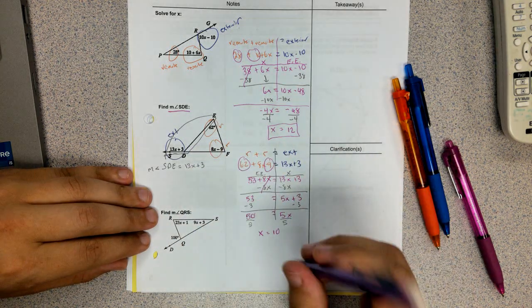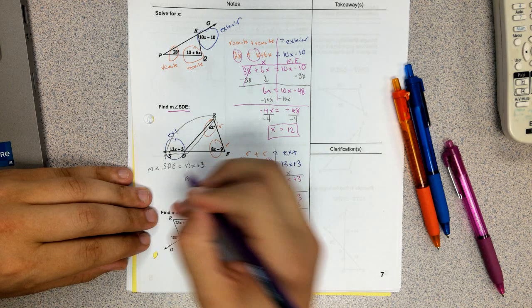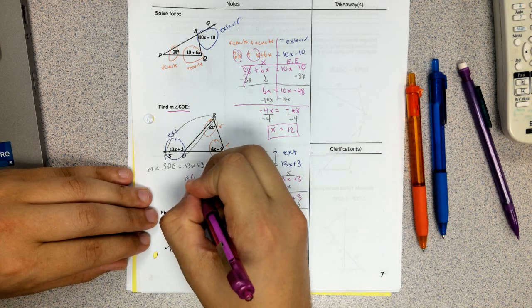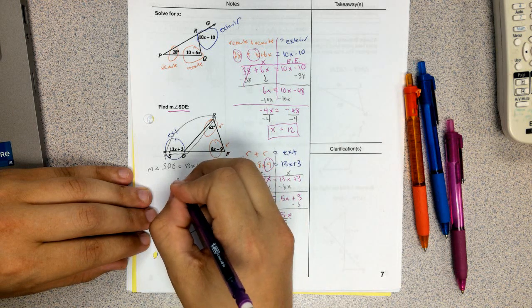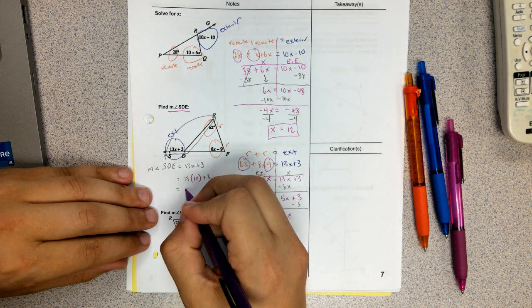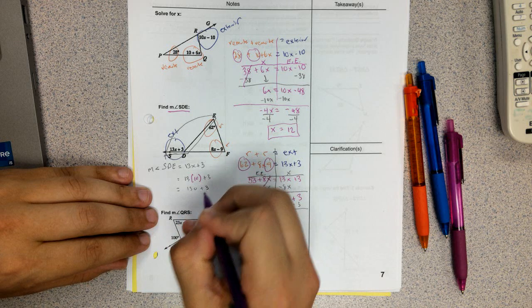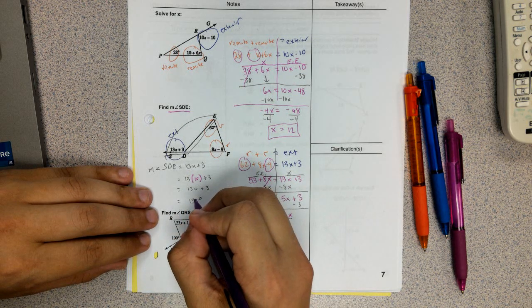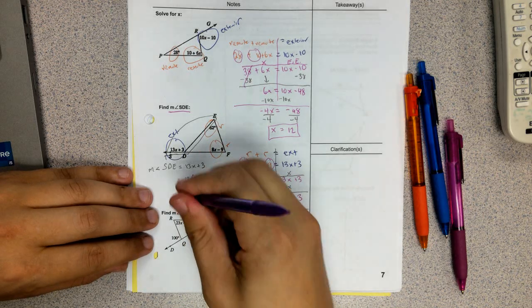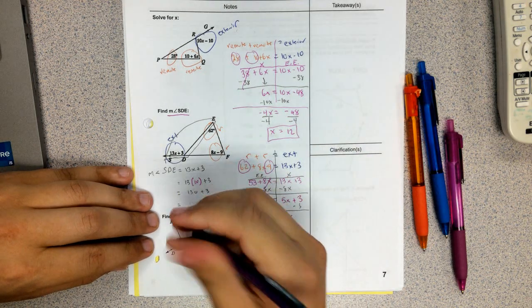I'm going to replace x with 10, so 13 times 10 plus 3 will equal angle SDE, and I get 130 plus 3, which is equal to 133 degrees. Like so.